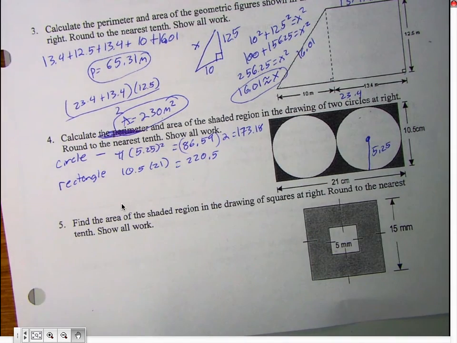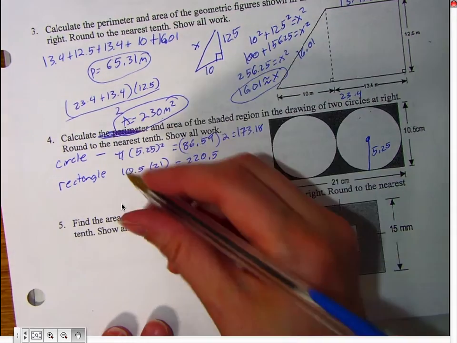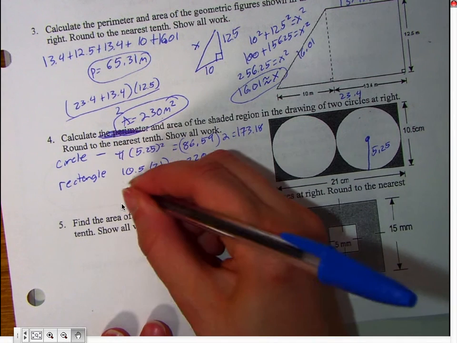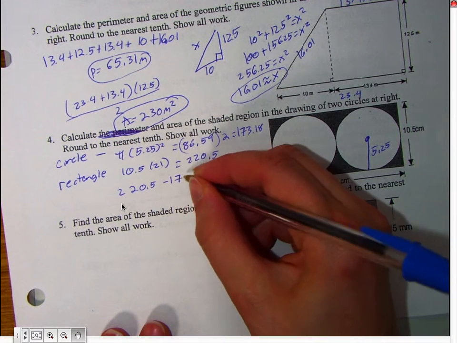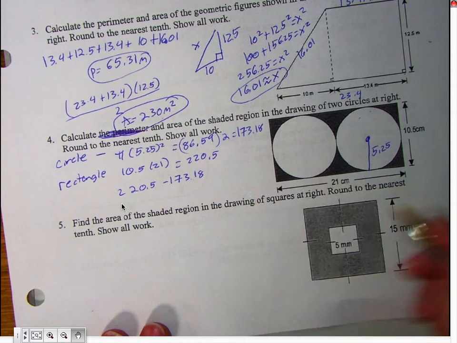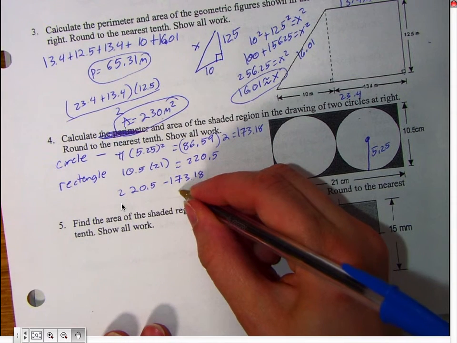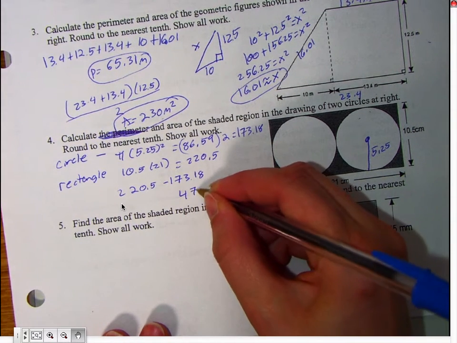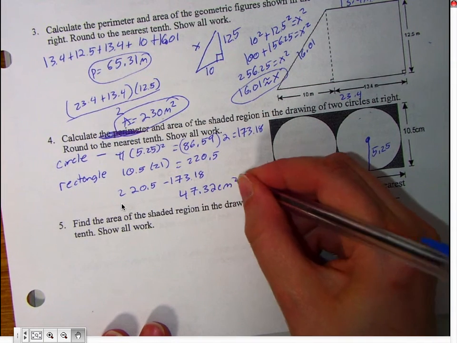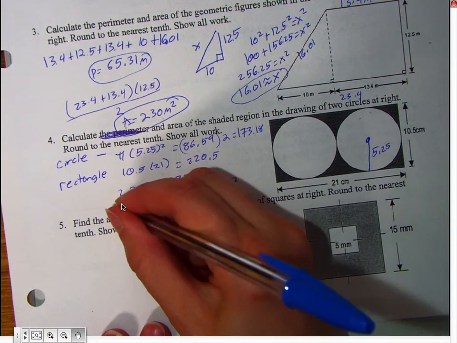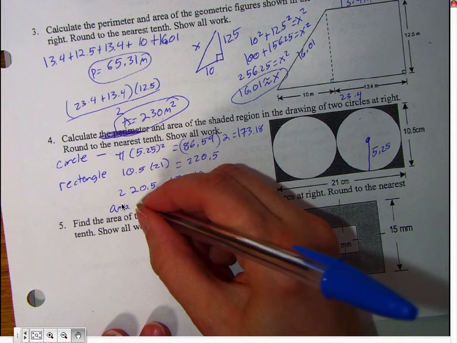And then what do we do? Minus the circles. Yes, then we take 220.5 minus 173.18, and I get 47.32 centimeters squared. Perfect. This is the area of the shaded region.